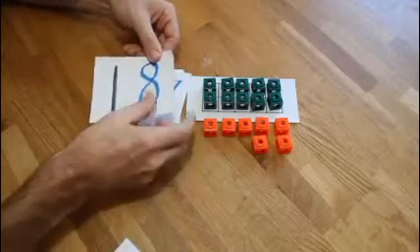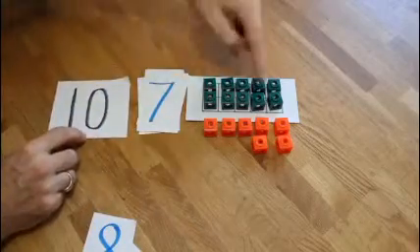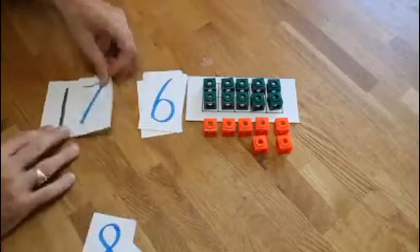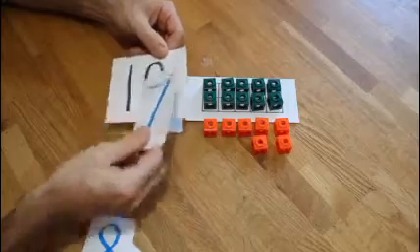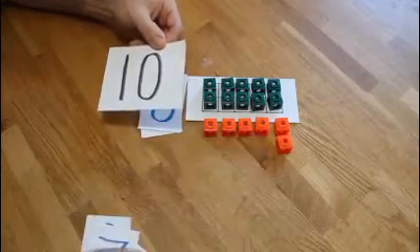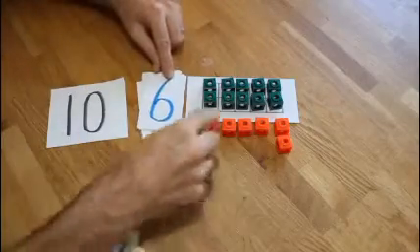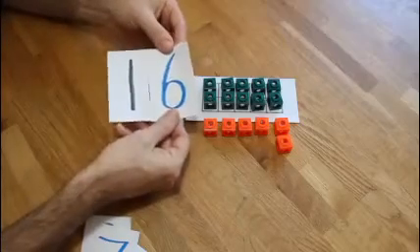Take 1 away, and we can say that this is 10 and 7 ones, and that makes 17. Keep going, take 1 away, there's now 10 and 6 ones makes 16.